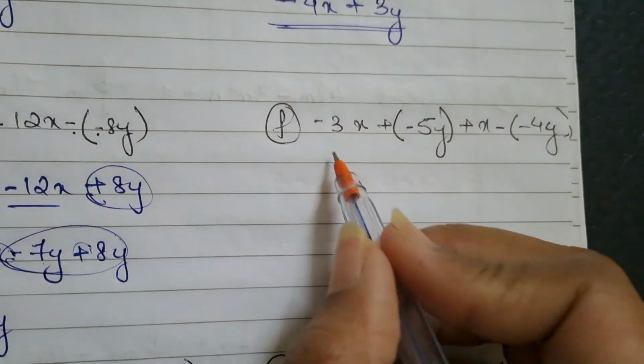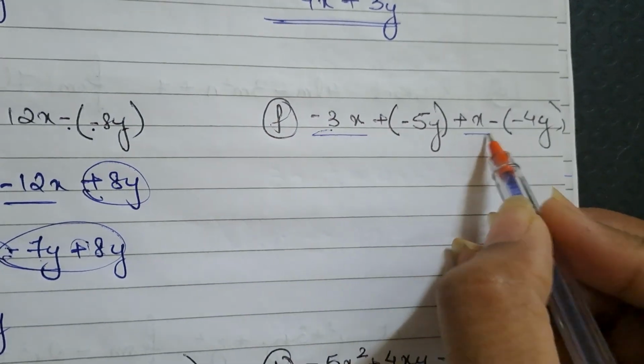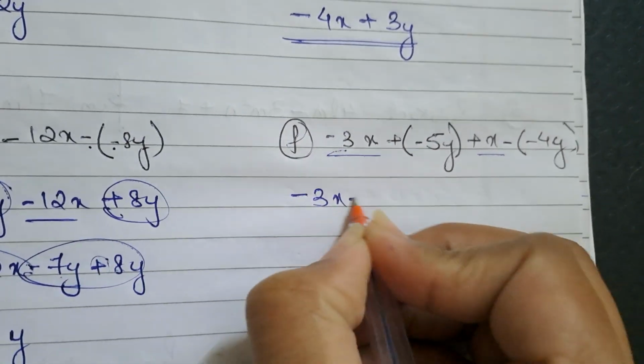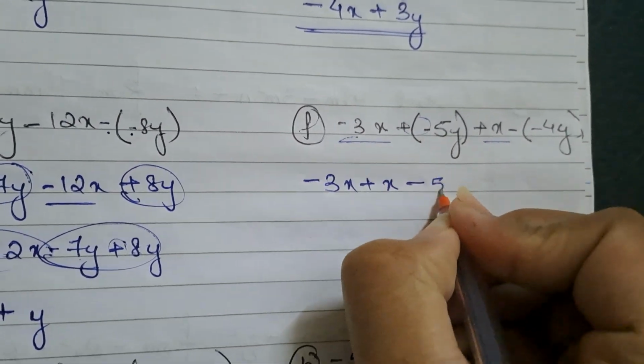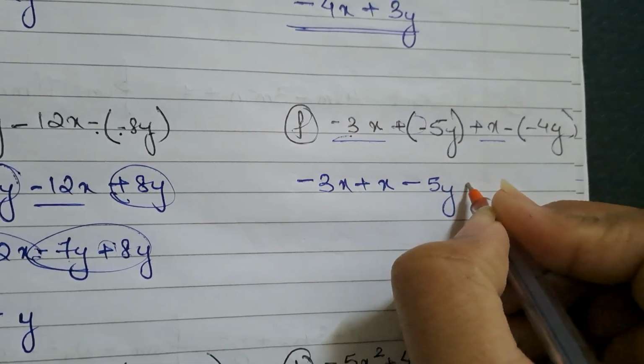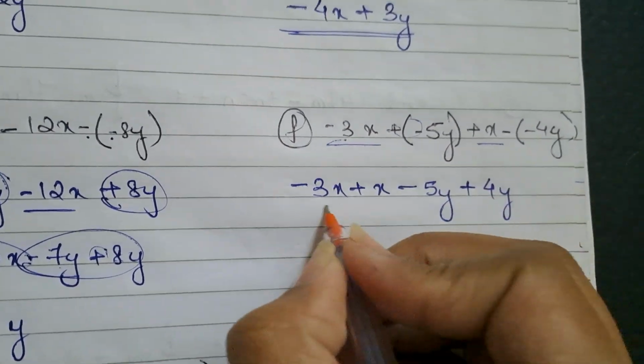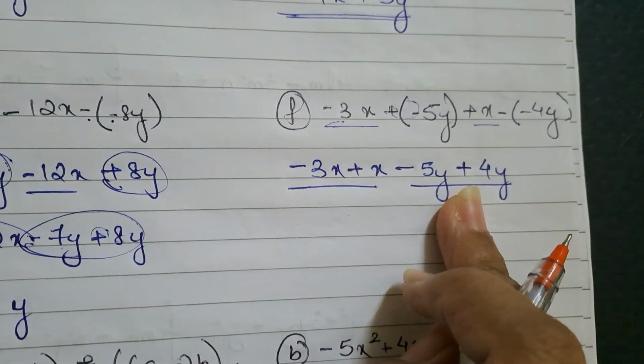Okay, let's do this one. Minus 3x minus 3x plus x. Multiplying the signs, it becomes negative 5y. Multiplying the signs, it becomes plus 4y. Take the like terms, these are the two like terms that I have in here.